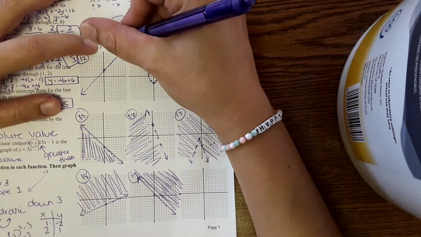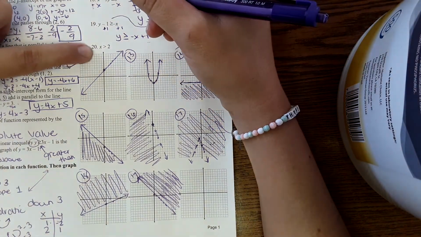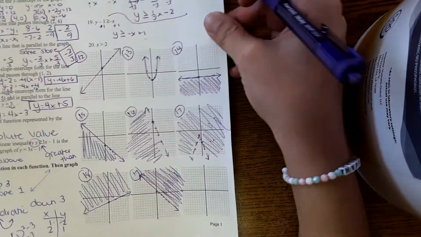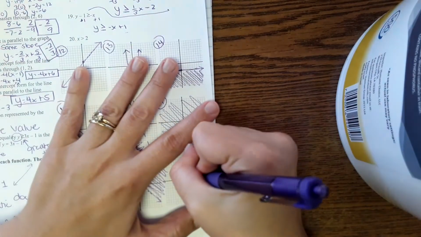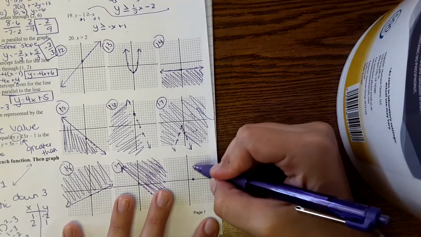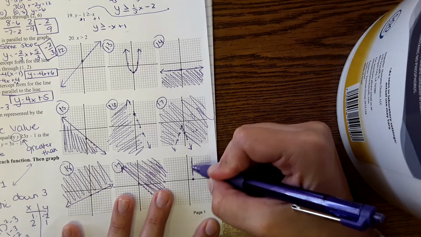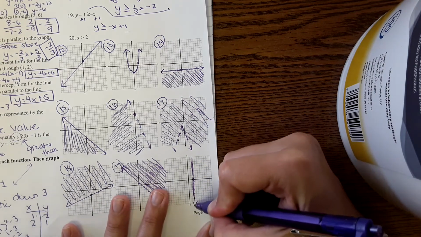X is greater than 2. This is where some people had questions. For these, it's hard for even me to remember sometimes whether it's a vertical or horizontal line. So what I do is I just plot x equals 2. And then you know it's not going to be right on the x-axis. It has to go this way. So that's how I remember. So it is a vertical line.